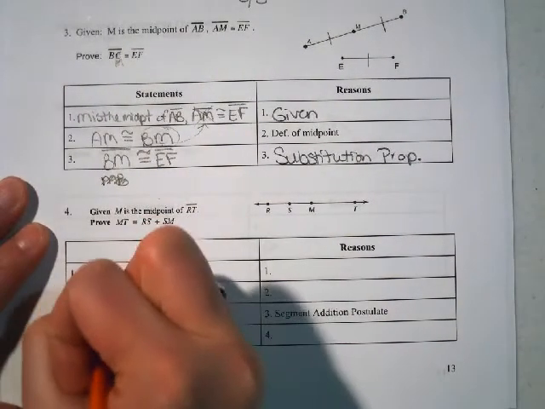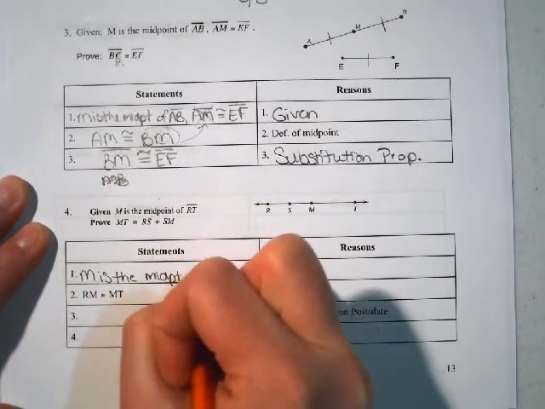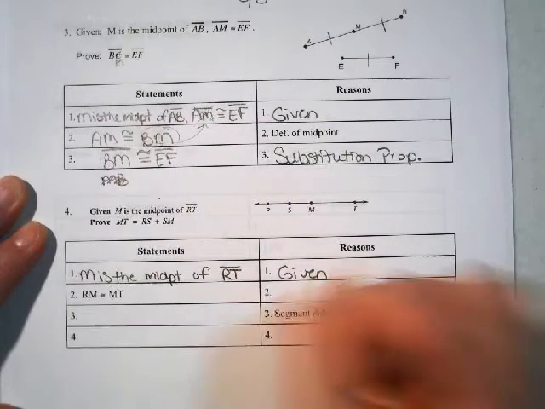Again, you're seeing substitution. Okay, again, if you'd like to pause the video, you are welcome to pause it and try number 4 on your own. You have control.